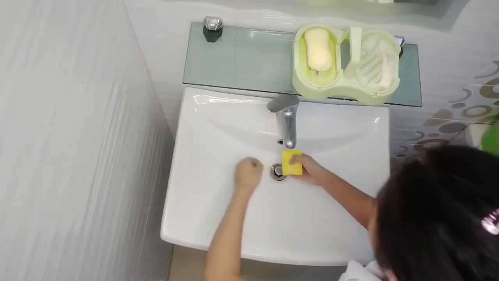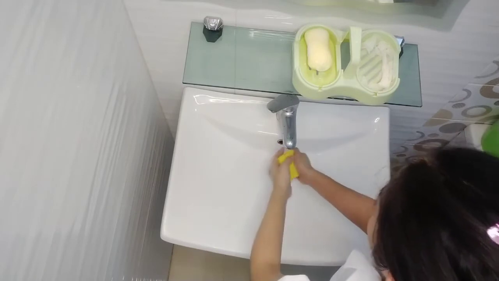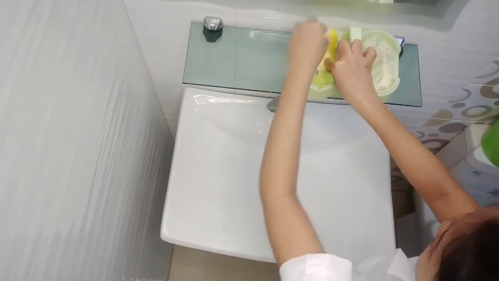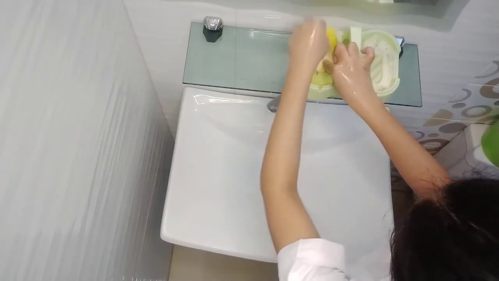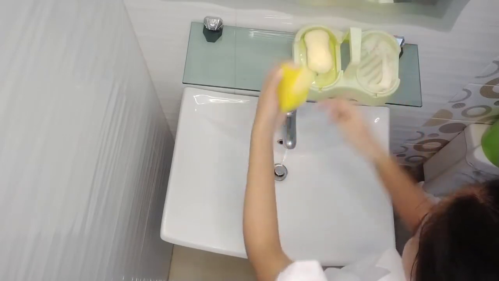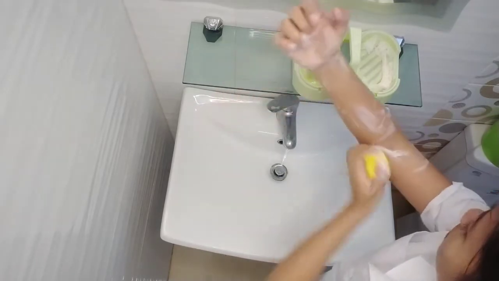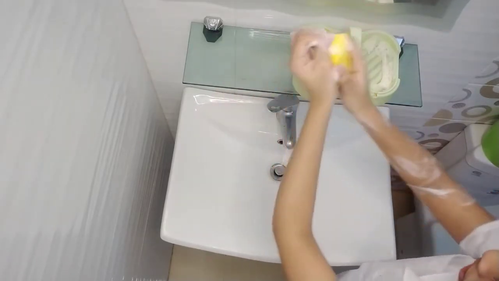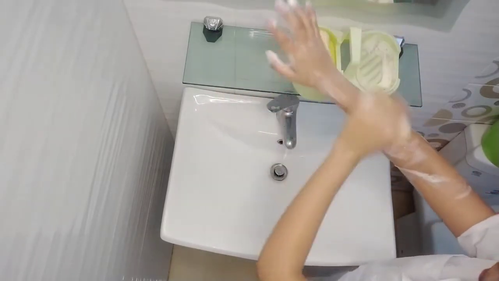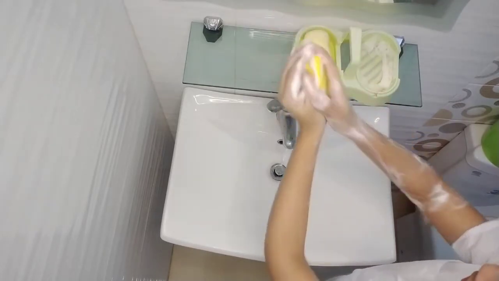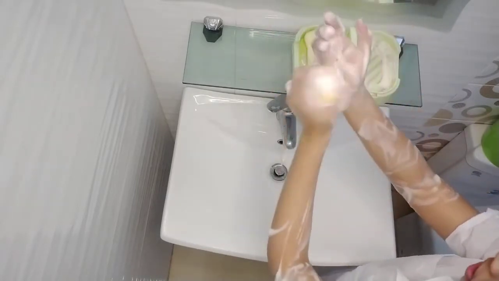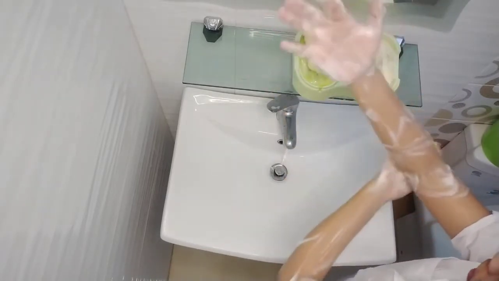And then, wet the scrub brush and apply a liberal amount of antimicrobial soap and lather it well about 2 inches above your elbow. Hold your hands higher than your elbow and let the water flow from your fingertips down to your elbow so that the hands become cleaner than the elbow.